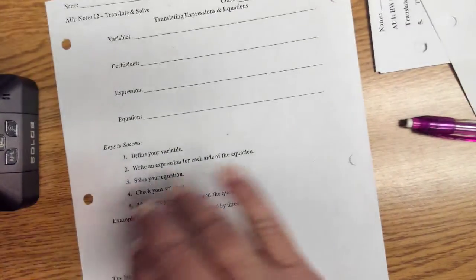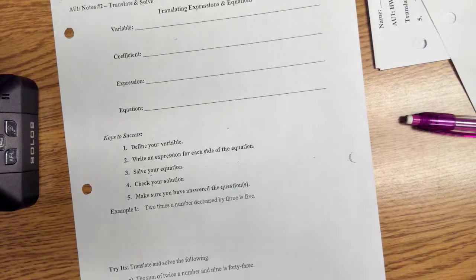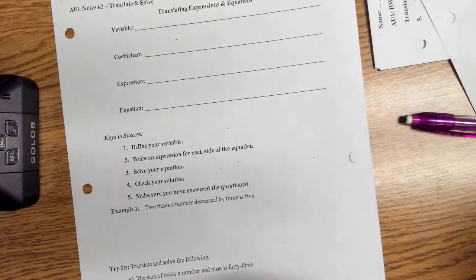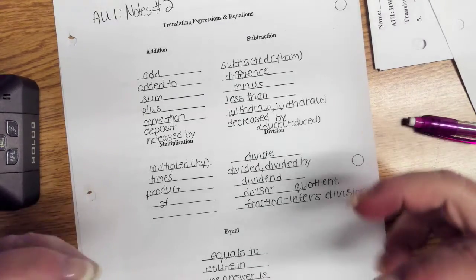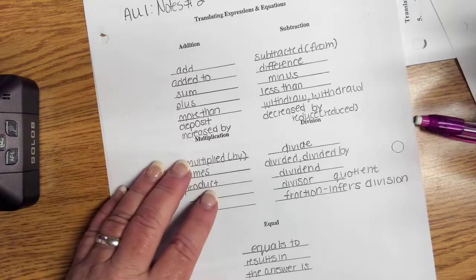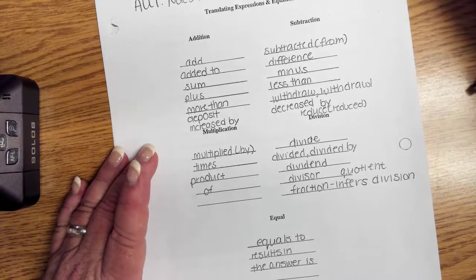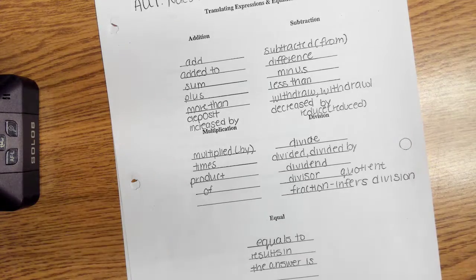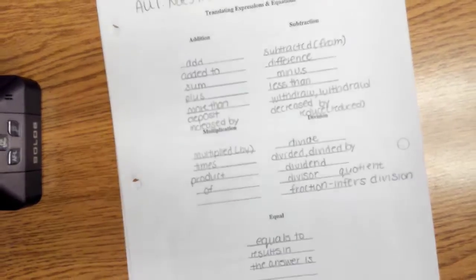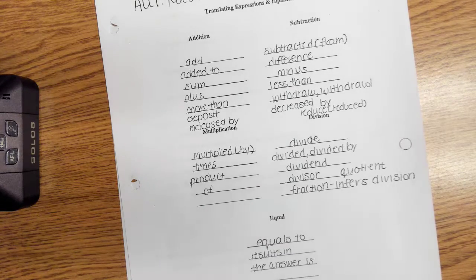All right, today's topic is translating expressions and equations. And I gave you a sheet that has a bunch of different words that are used for the different operations in math. Now, is this an inclusive list?